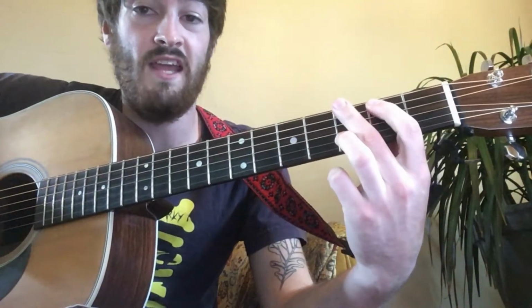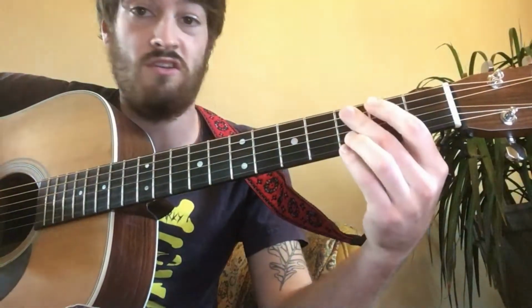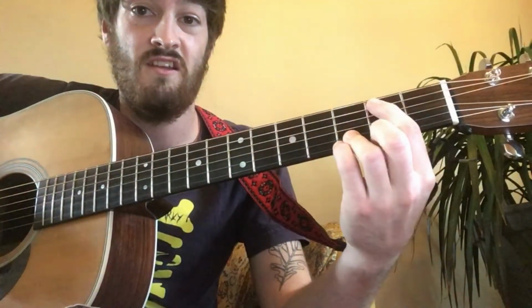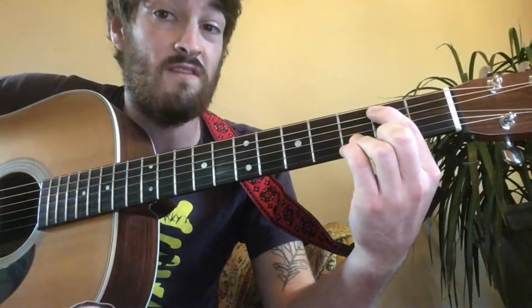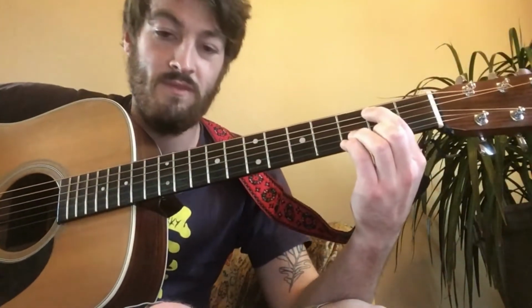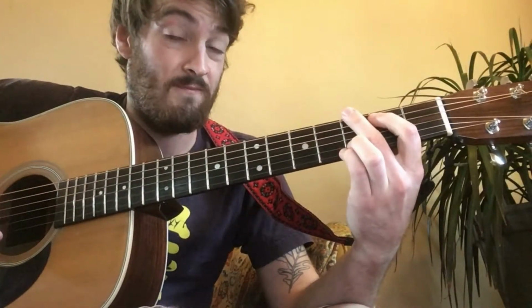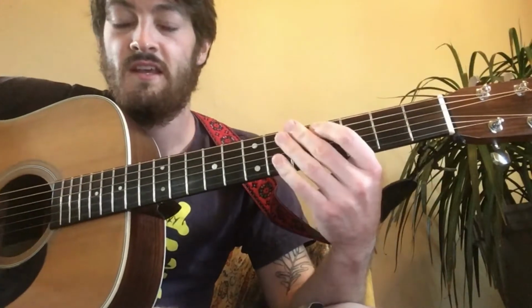Same with G over B. This is your normal G chord, but don't play this G. Instead, B is your bass note, the note that's voiced in the lowest part of your guitar. So this is G over B. Instead of G, we're playing G over B, just letting the low E string die. There we go.